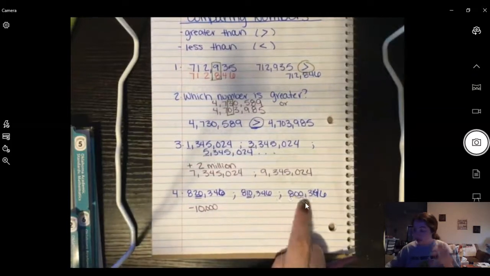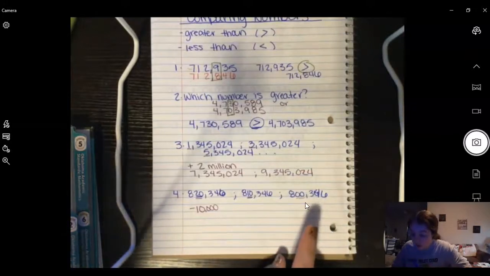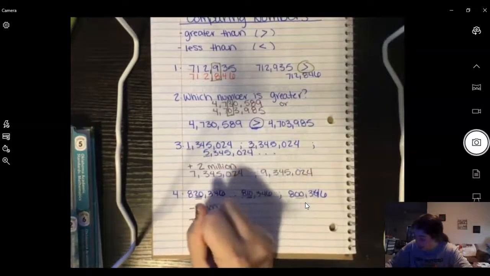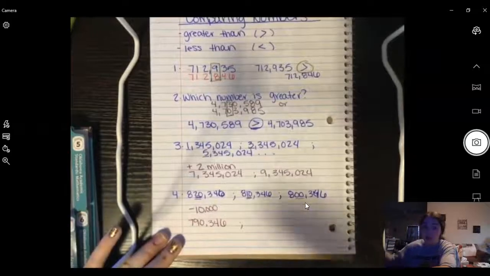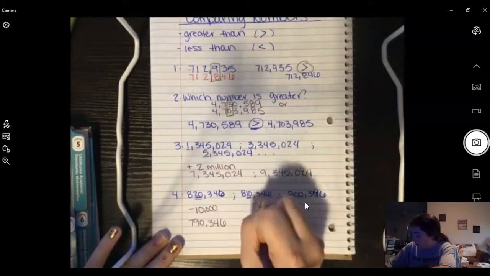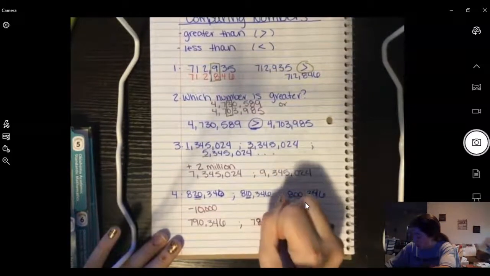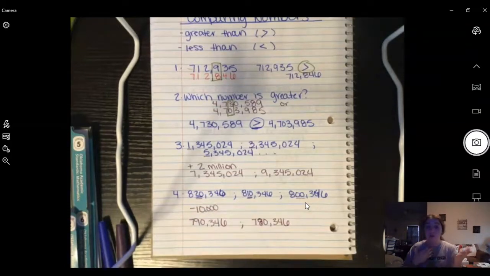So if we go from no thousands to subtracting another one, we would get 790,346. Then if we subtract another 10,000, we would get 780,346. So review this as many times as you need. Comparing numbers is as simple as knowing that 2 is greater than 1, but where in the place value chart is it?